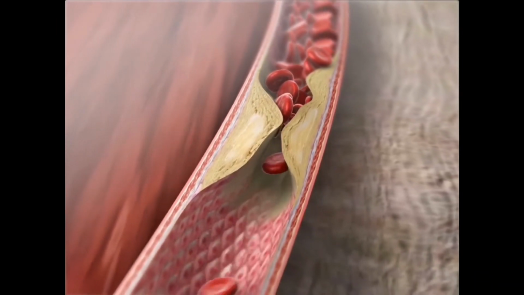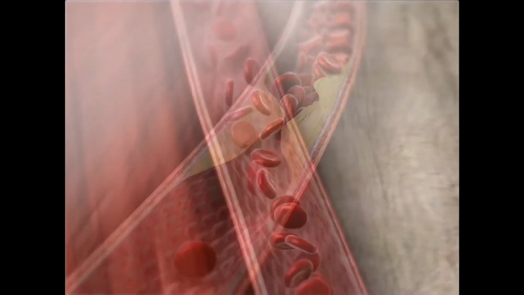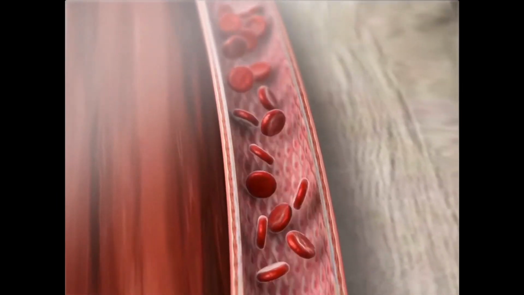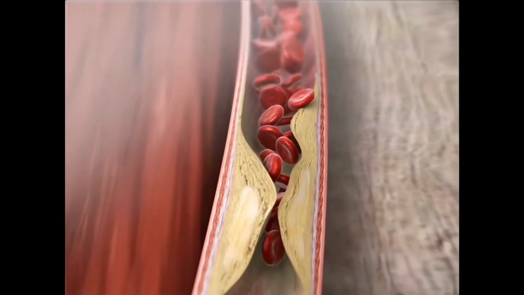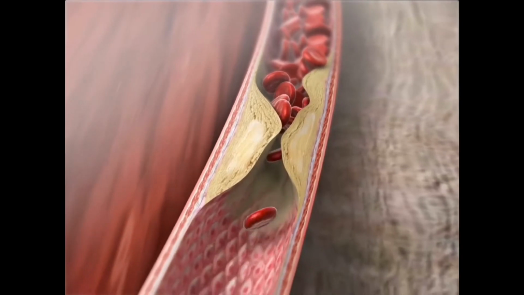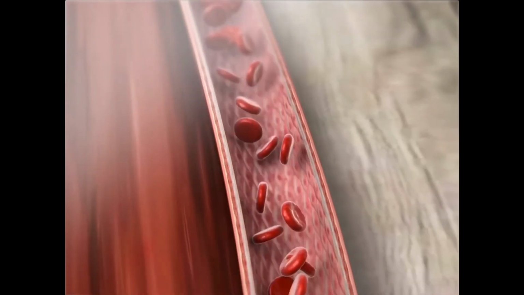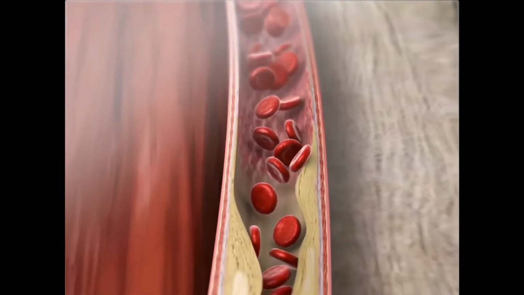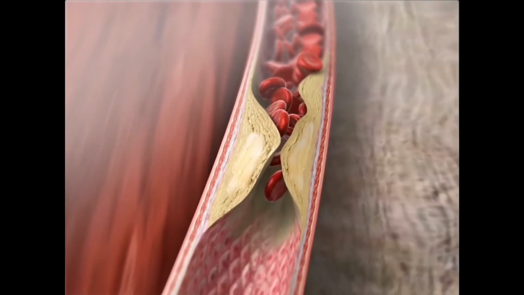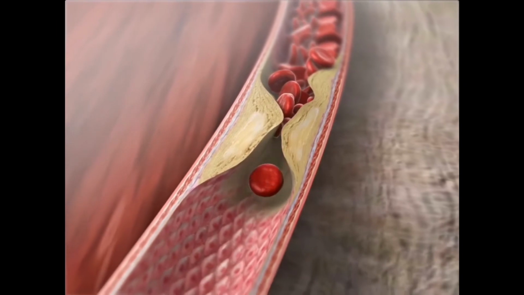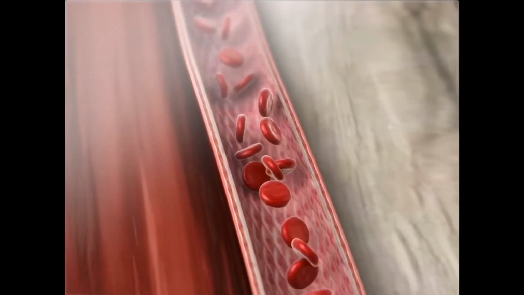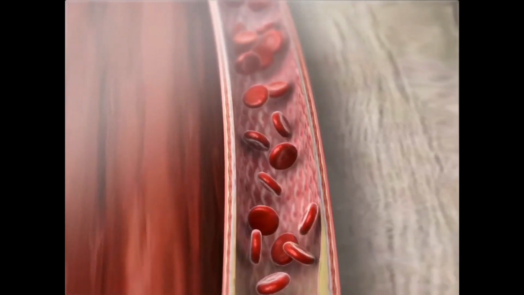Now, the yellowish substance is the fatty deposits. They can build up via incorrect diet or lack of exercise over a period of time. And because of this, the fatty deposits build up on the sides of the artery wall, and as you can see here, the flow of blood is significantly reduced.